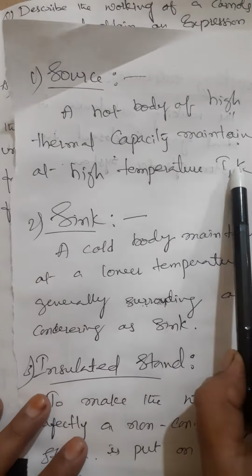And what is working substance? The working substance is generally an ideal gas, and this gas is enclosed in a cylinder piston arrangement. So these are the few basic points which we should know: what is source, what is sink, what is insulating stand, and what is working substance. Now come to the point, that is the working of a Carnot's engine.